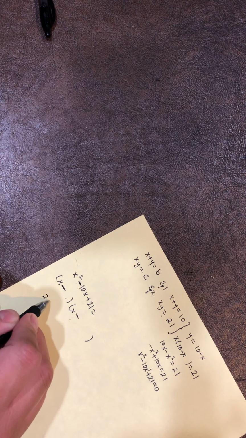So you always write down the biggest number in the first factor right here. So you write down 7 right here, and then 3 right here. And that's how you factor it out.